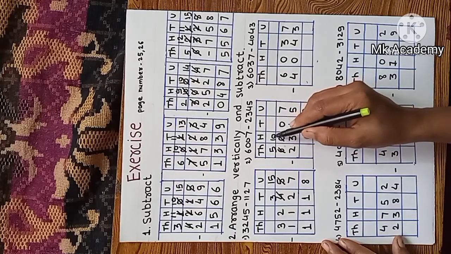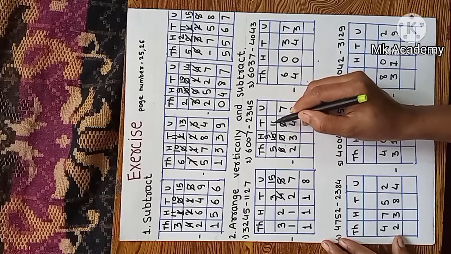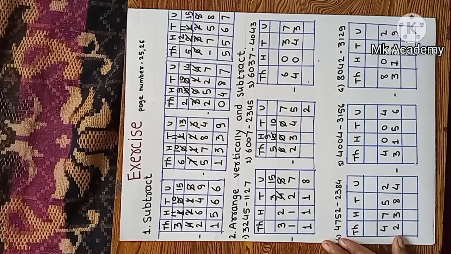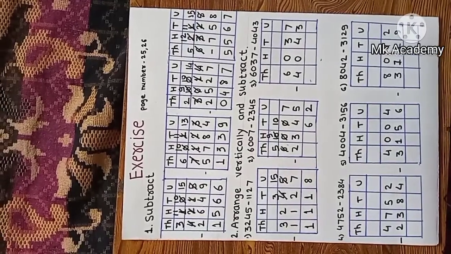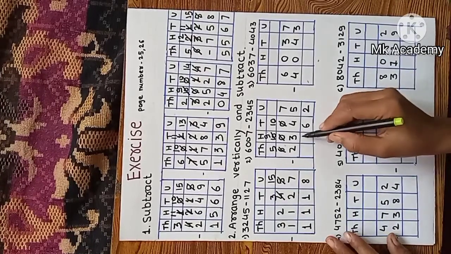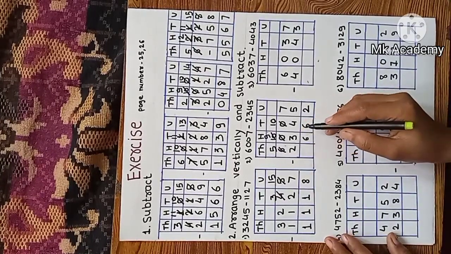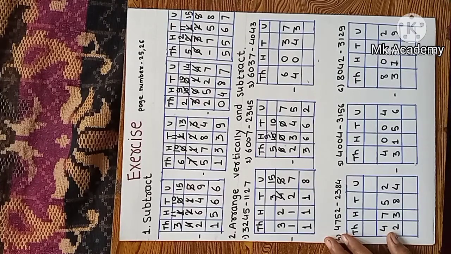Now we can borrow 100 from this 10 hundreds. Then how many hundreds remaining? 9. Here we get 10 tens. Now 10 tens minus 4 tens. How many tens remaining? 6. Now 900 minus 300. How many hundreds remaining? 6. 5000 minus 2000. How many thousands remaining? 3. Now answer is 3662.